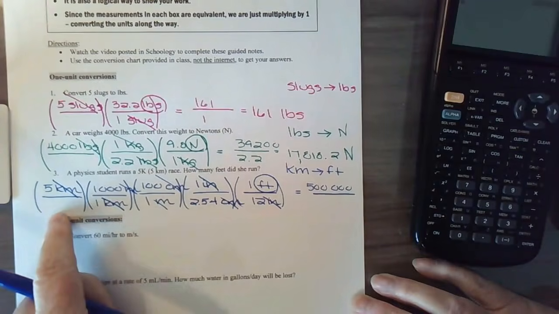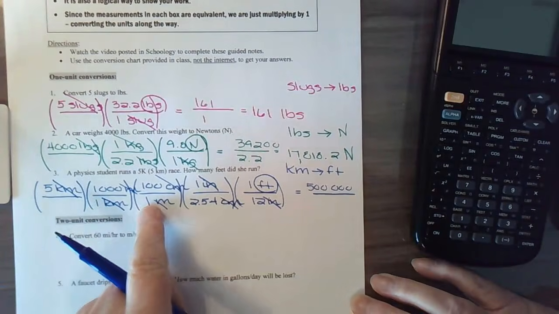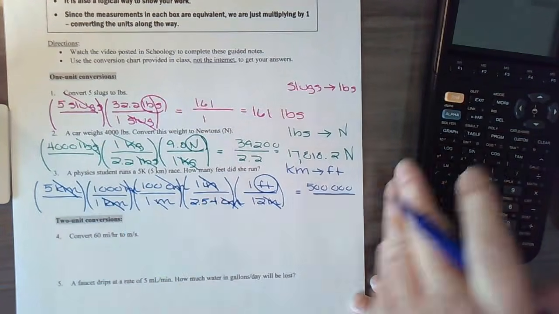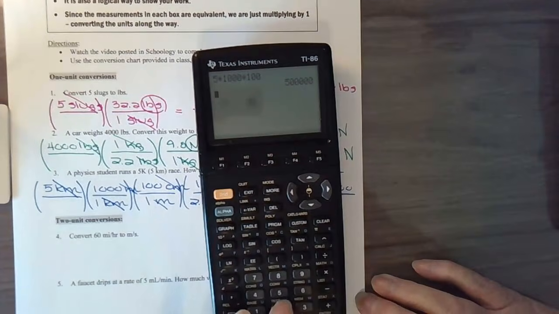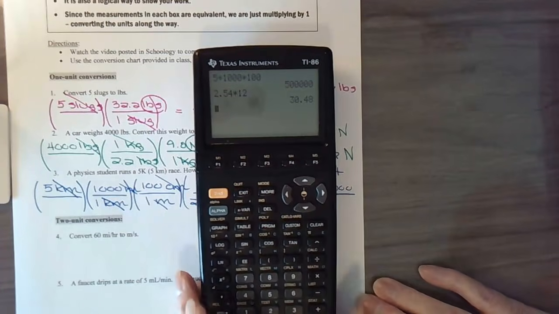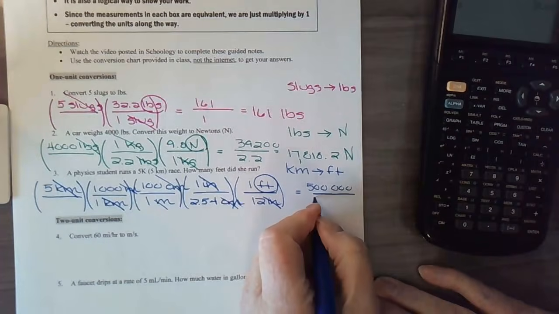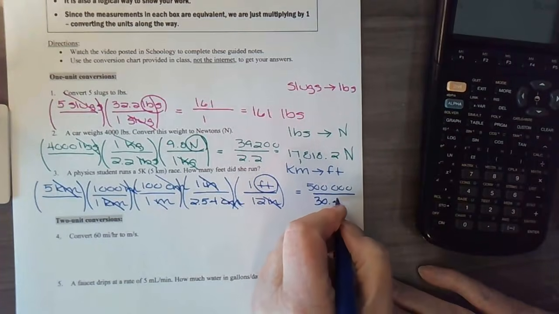And then in the denominator, I have 1 times 2.54 times 12, which is 30.48.